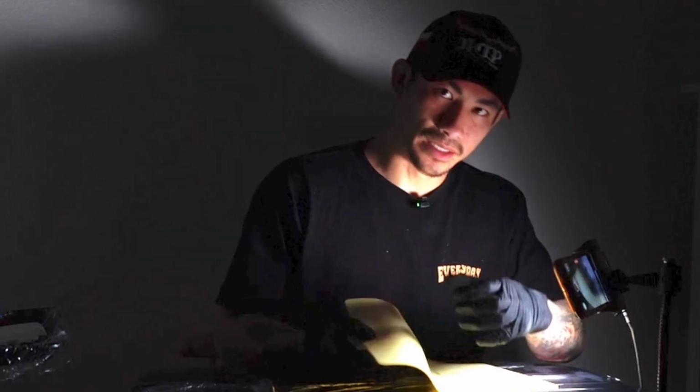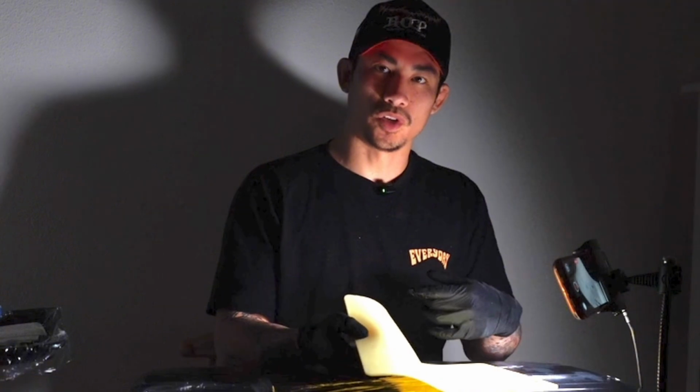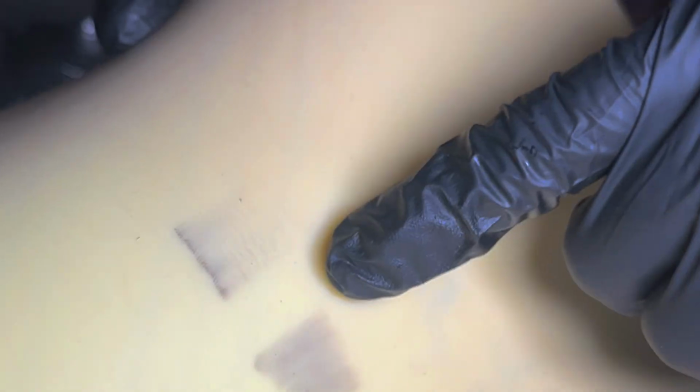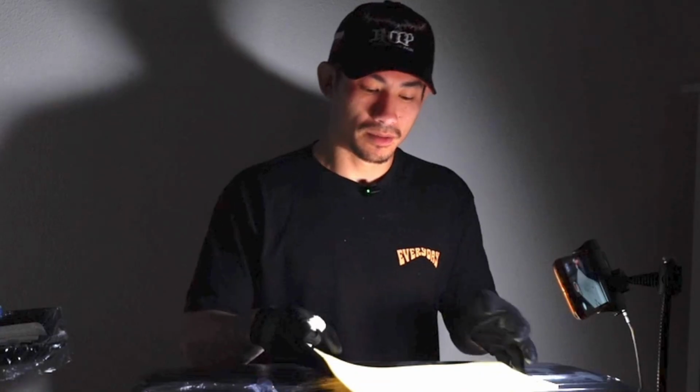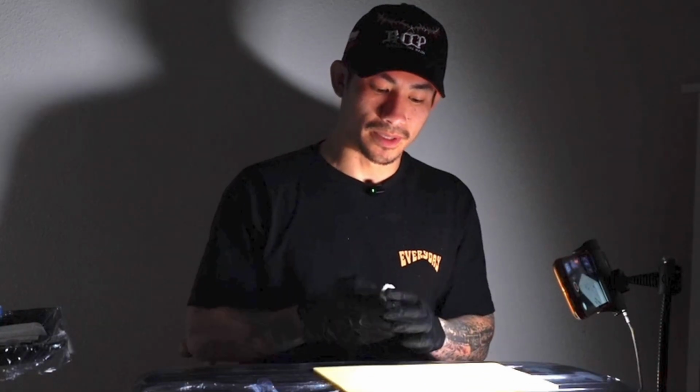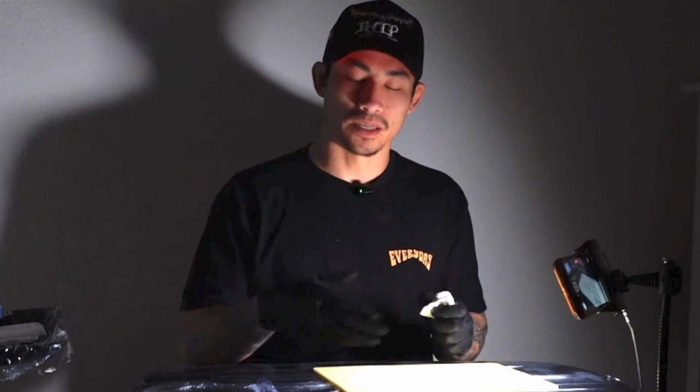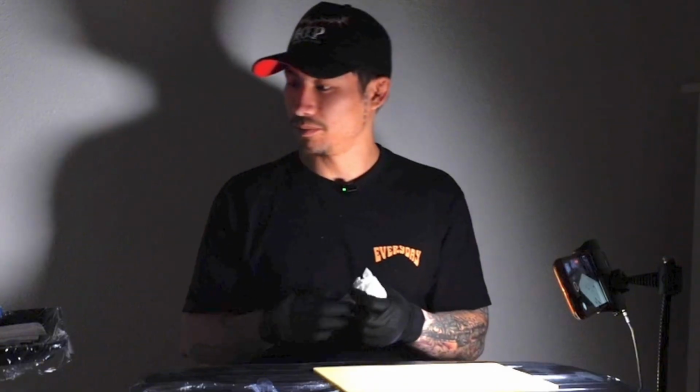You see how, as I move my hand and whip it out, the needle impressions start to dissipate. So it creates sort of a gradient, an illusion of going from dark to light. That technique is very good for creating any sort of gradient and stuff like that.